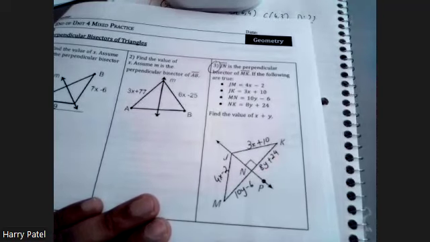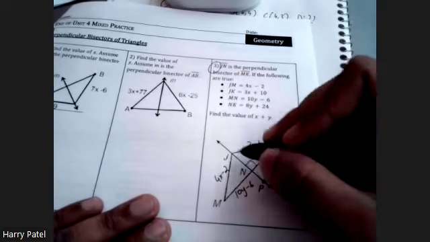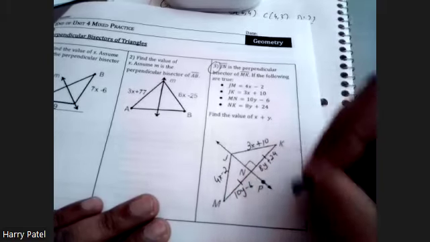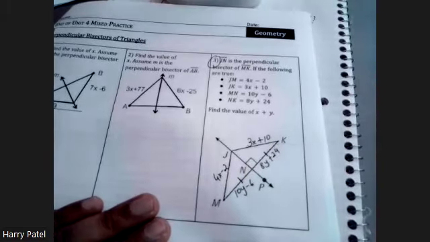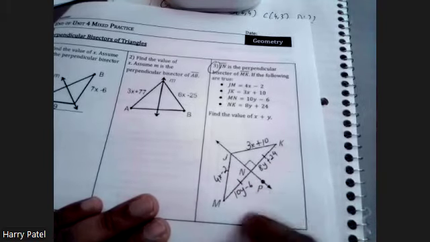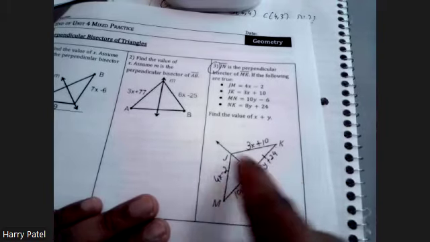Given this information, you're trying to find x and y. Well, you're also given that JN is your perpendicular bisector. That means this is congruent to this. You can find y by setting these two equal to each other, right? But what about these two? Do you know if these two are congruent?